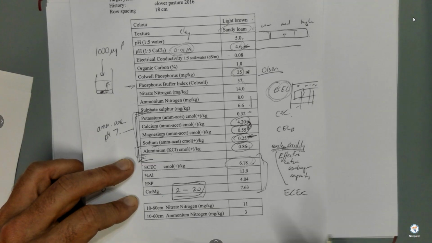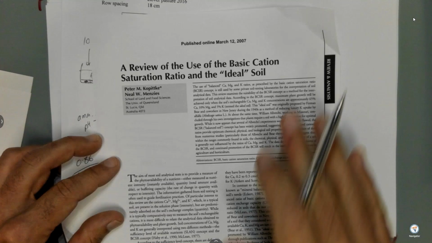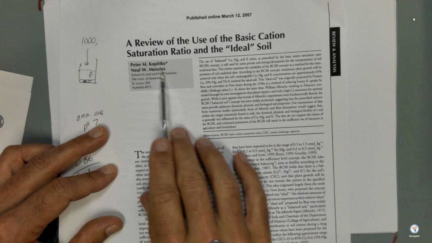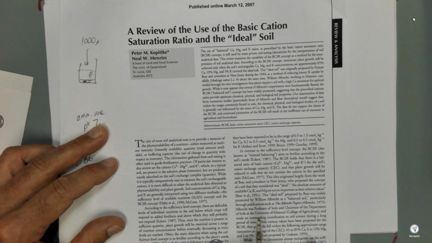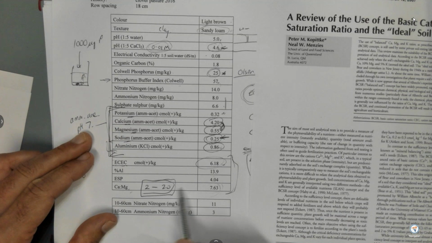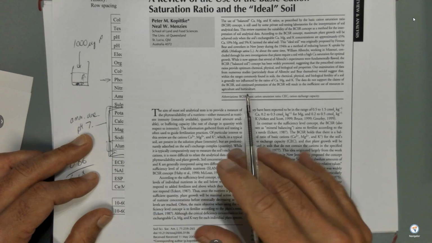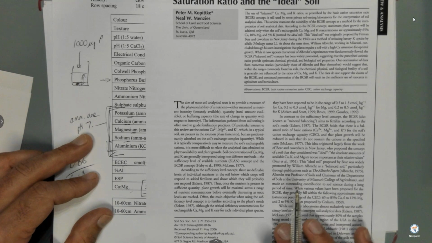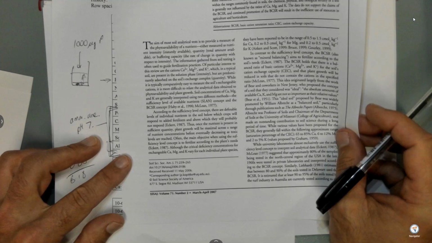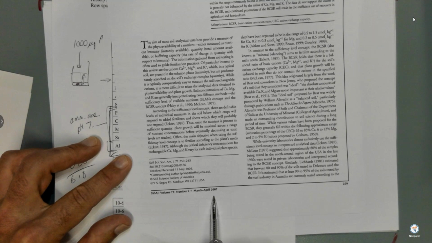And I'll just point out too, and I know a lot of people are aware of this, but if you're interested in that paper by Peter and Neil, fantastic. It used historic data from America, basically, where this concept of this ideal ratio came from. They actually used the original author's own data to show that there's no ideal ratio. So that's in the Soil Science Society of America journal in 2007.